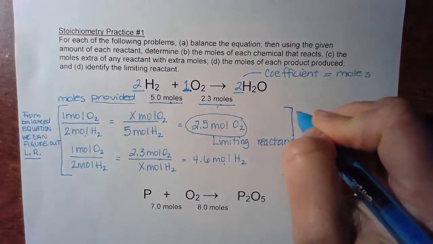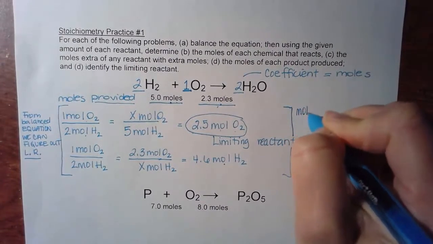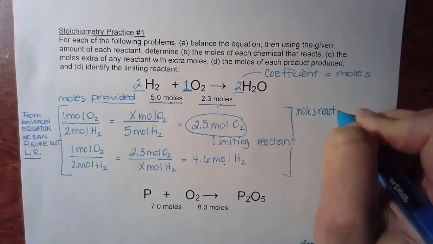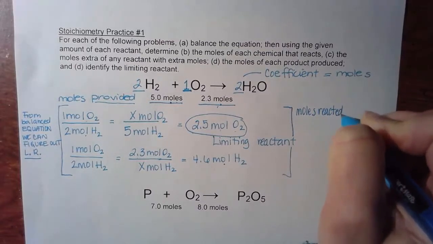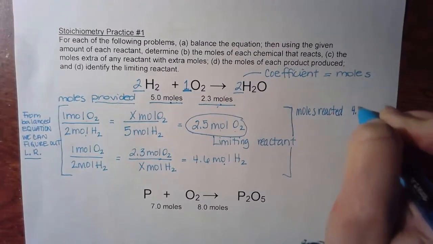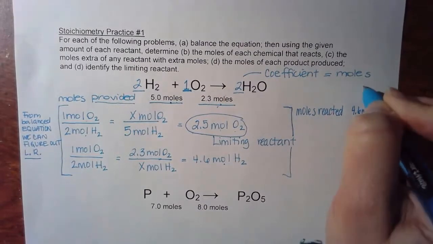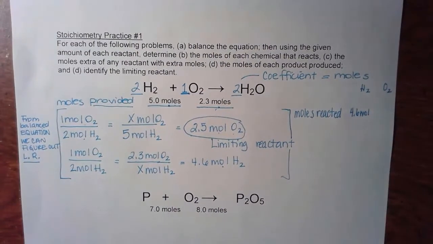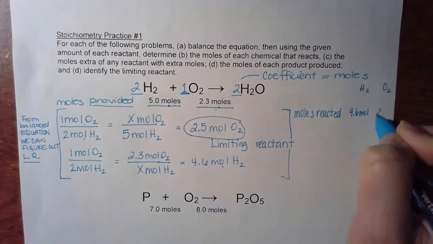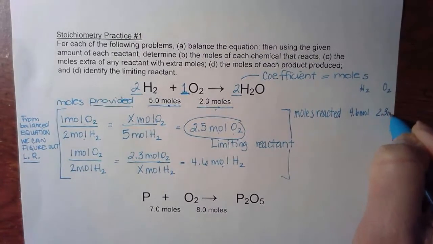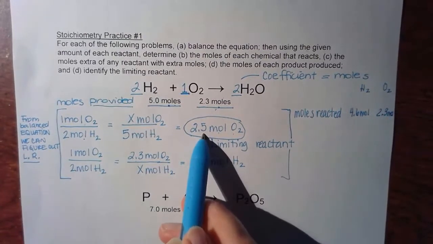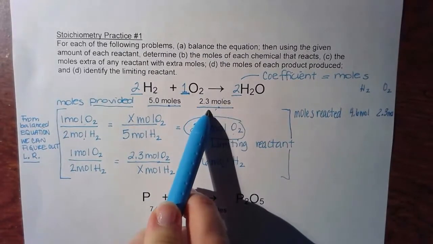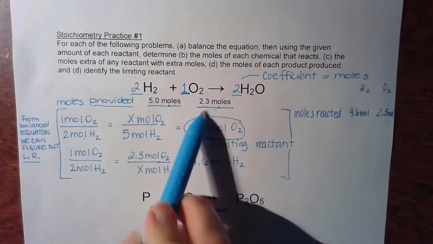And I'll put over here on the side the moles reacted. Okay, we had 4.6 moles reacted of our hydrogen, and of oxygen we had 2.3 moles. And if you're wondering why I did not put 2.5, well, that's how much could have reacted. However, we were only provided 2.3, so 2.3 reacted.